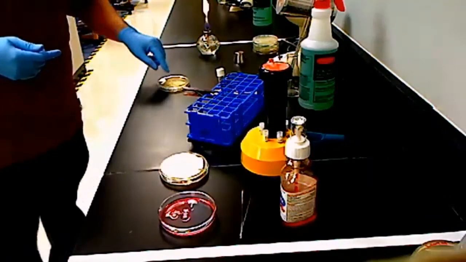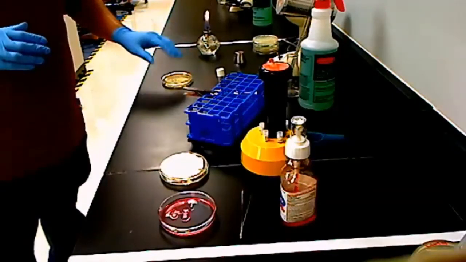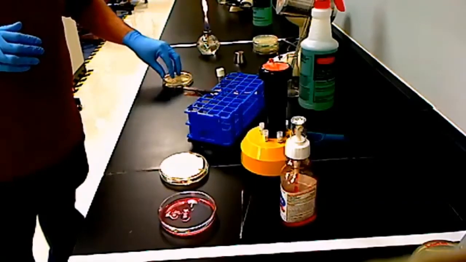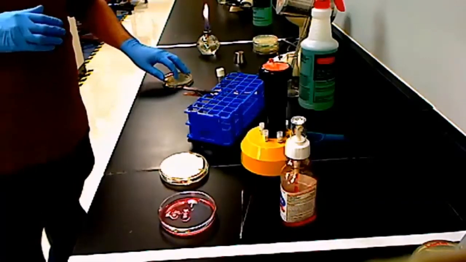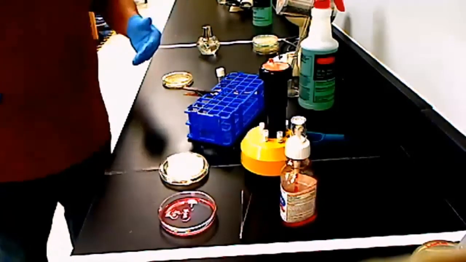You will do the same thing for the other plates. 1 microbe per plate, and so your group is going to have to inoculate a total of 6 plates: 2 Staphylococcus aureus plates, 2 E. coli, and 2 Pseudomonas plates. And when you're done with that, you'll make your area safe and ready to move on to the next part.